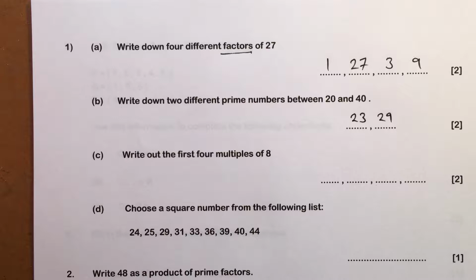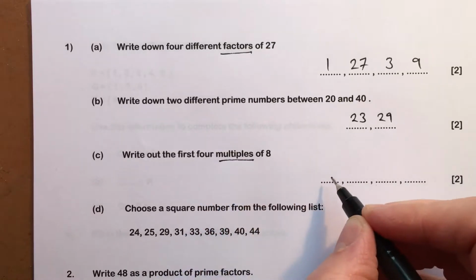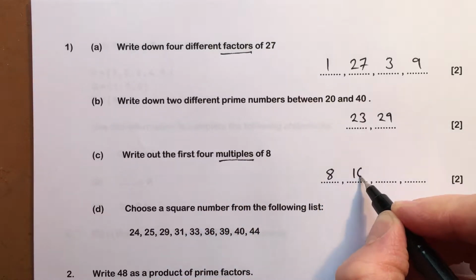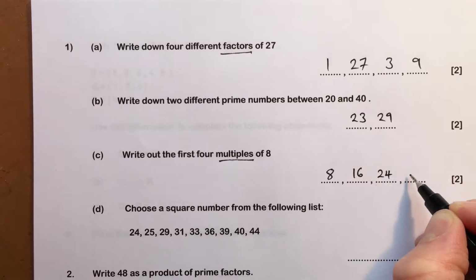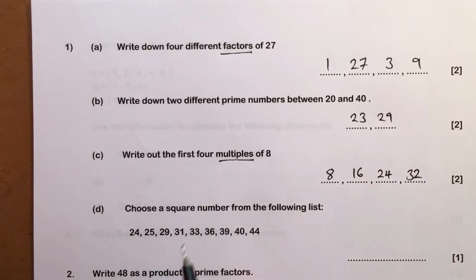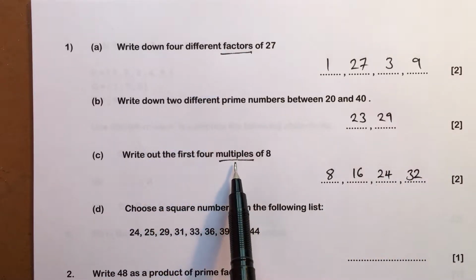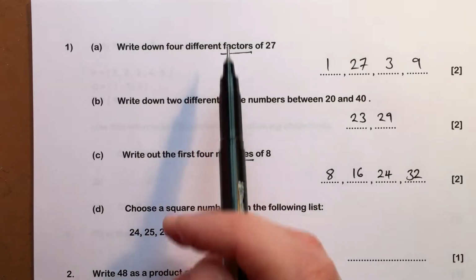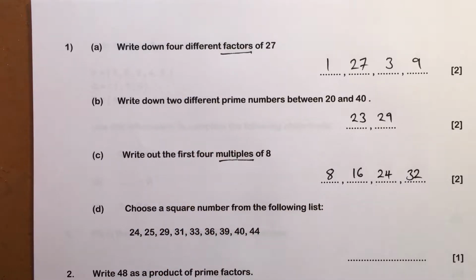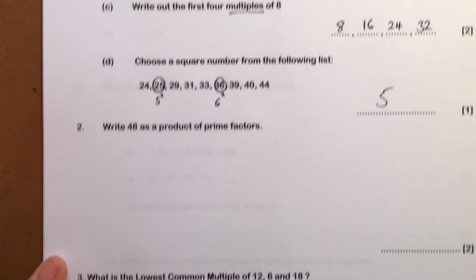Write out the first 4 multiples of 8. 8, 16, 24, 32. So in this question, we've had factors and we've had multiples. Let's not mix those 2 up. Choose a square number from the following list. 5 squared is 25. 6 squared is 36. So either of those 2 can go in your answer here. So 5, for example.